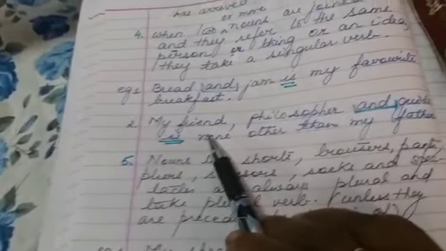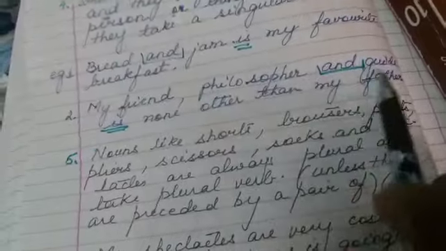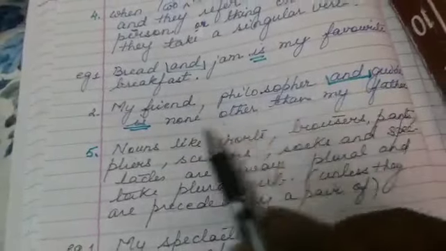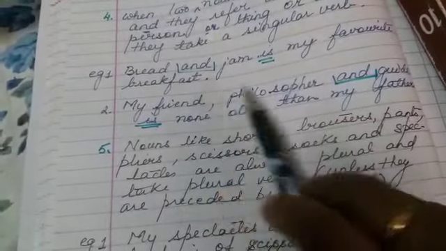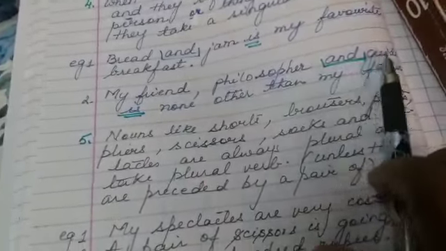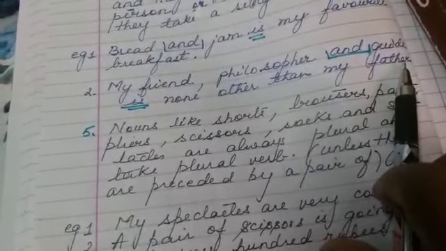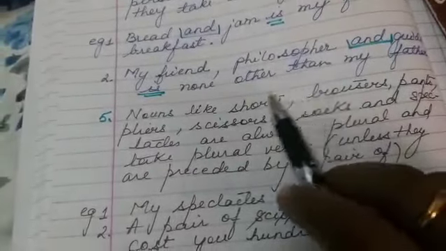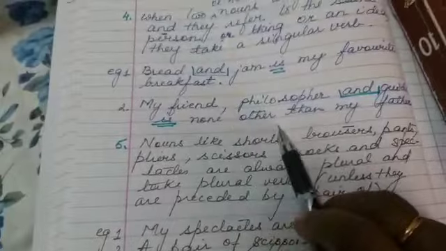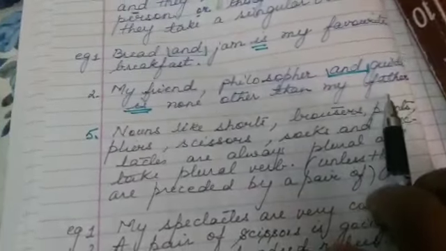Next sentence is my friend, philosopher and guide is. Whereas I have taken my friend, philosopher and guide. That means I am now going to take all three of them as one. Is none other than my father.